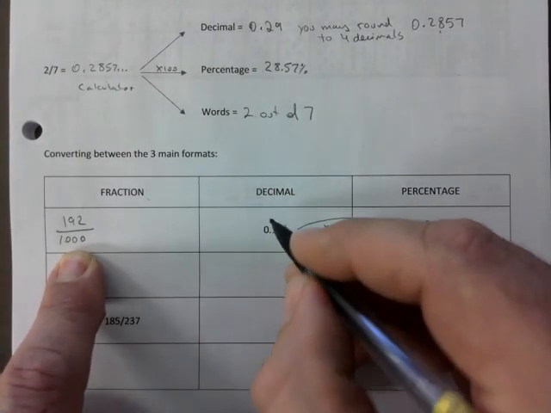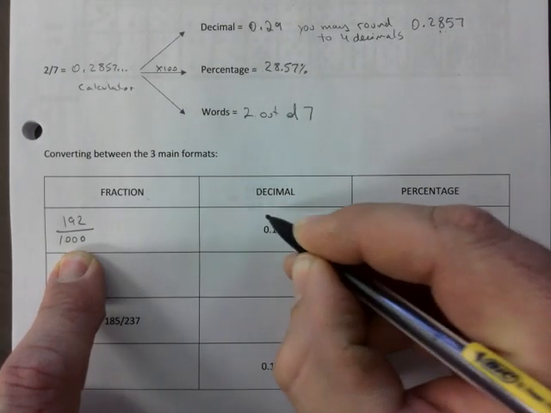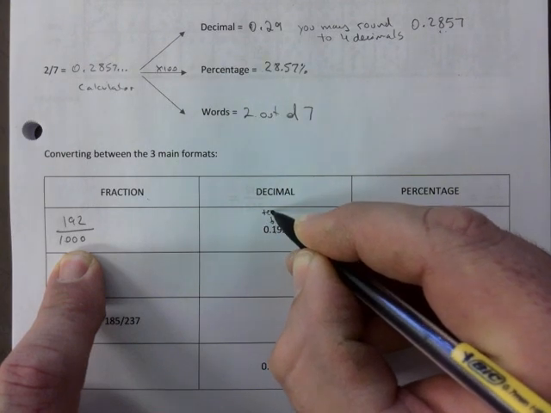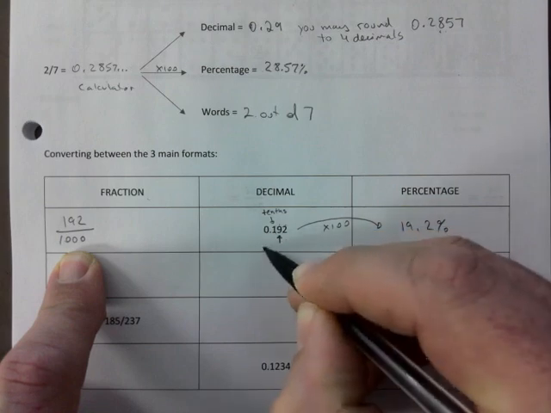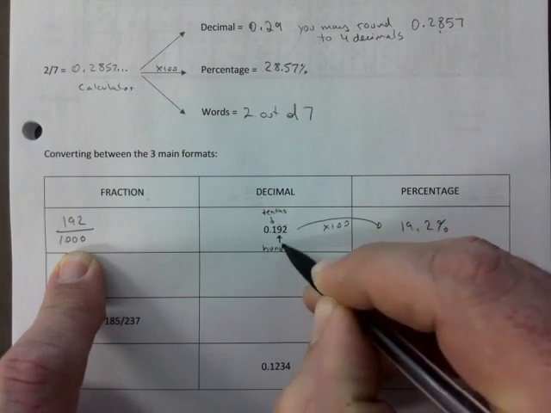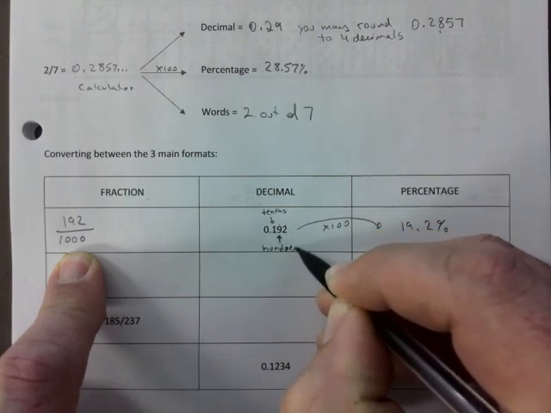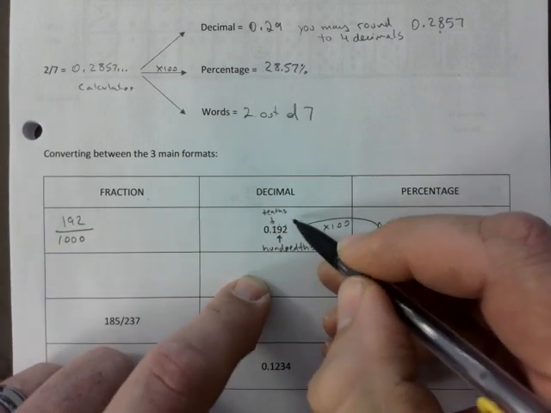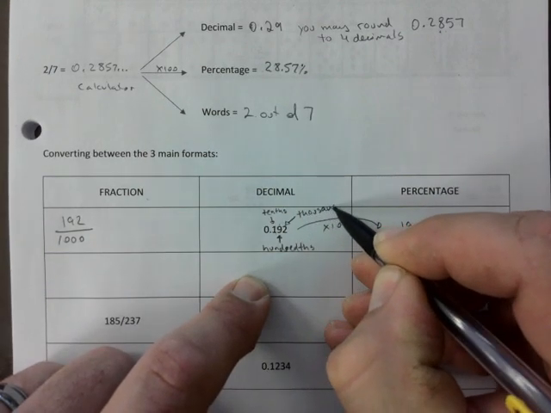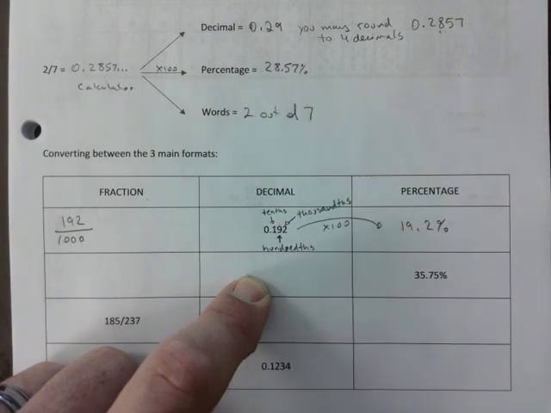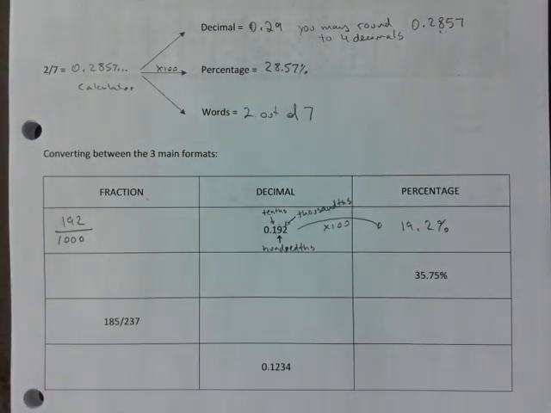So should I say this would be tenths, right? This would be your hundredths. I know I'm exaggerating, and these would be your thousands. And then it's 10,000s and so forth, right?